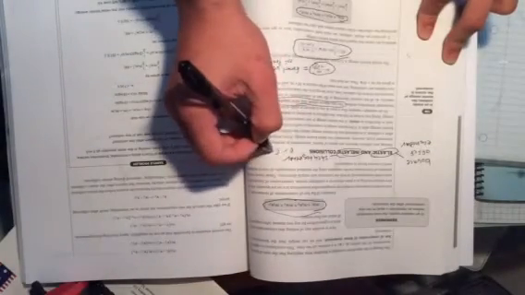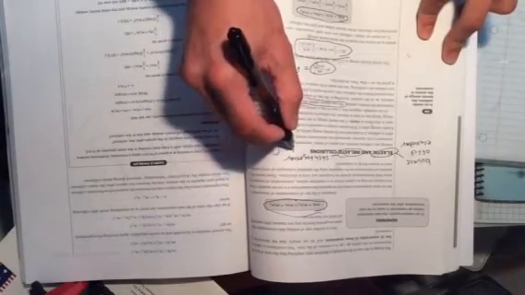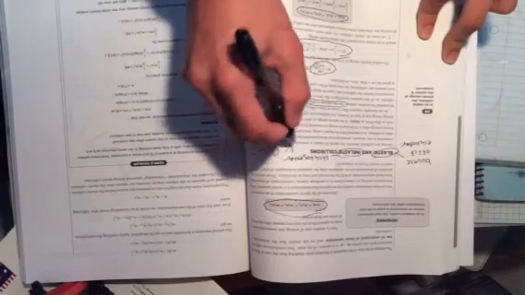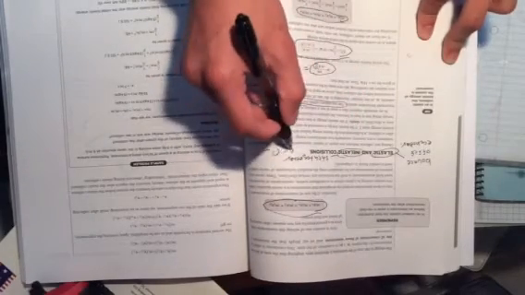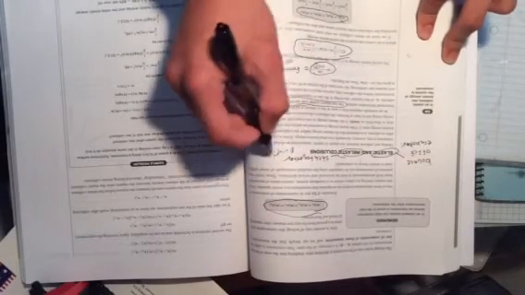So, say one object is right here, and it's colliding with this one. If they stick together and keep moving this way or this way, it would be an inelastic collision. But if they collide and bounce off of each other, going this way and this way, then it would be an elastic collision.